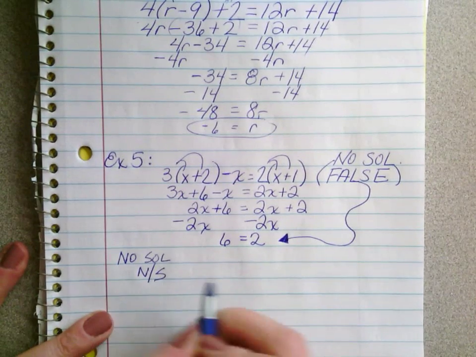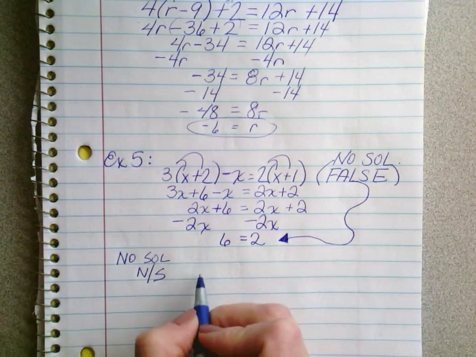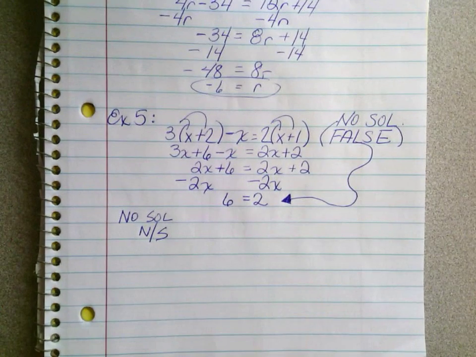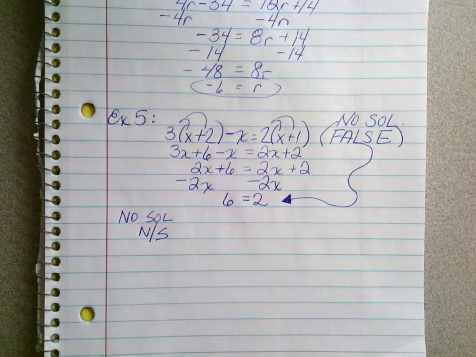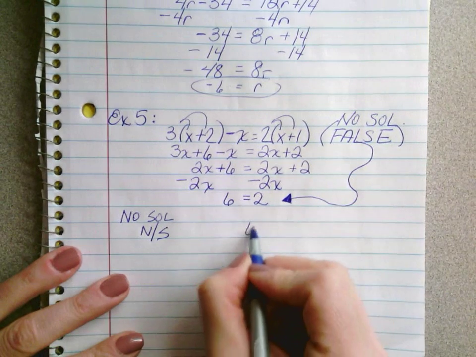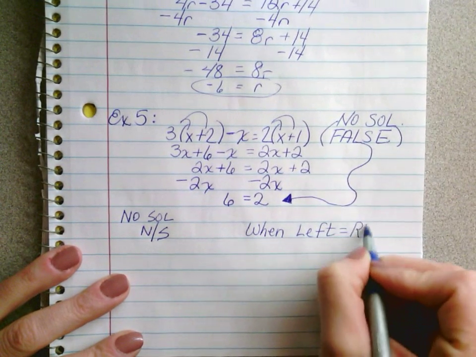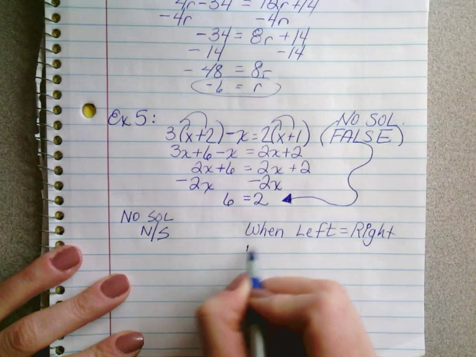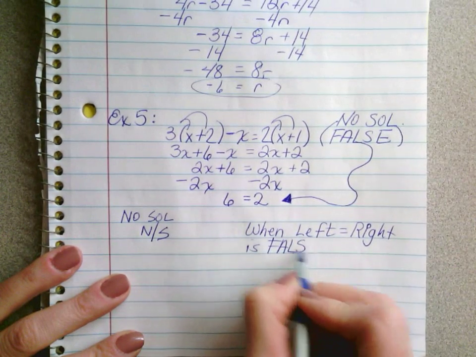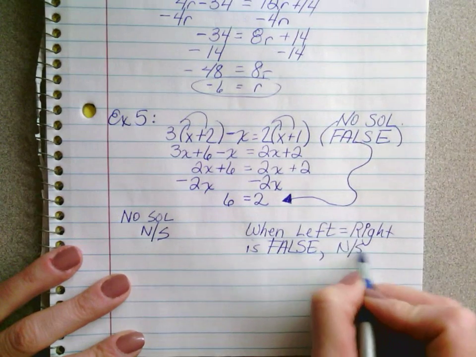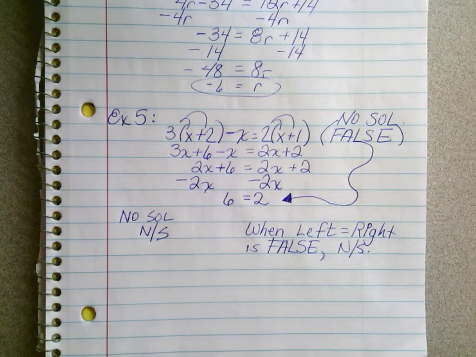People sometimes write NS, or in the back of the book, I think it might say empty set or null set, which means there is no answer that will fulfill this question. There is no number that would create a scenario where 6 is equal to 2 in the known universe. Okay? So, in a nutshell, when left equaling right is false, the answer is no solution. Okay?